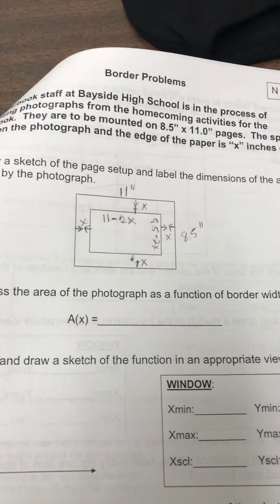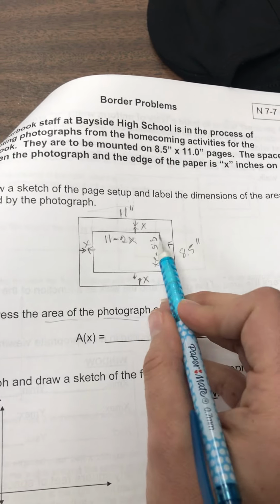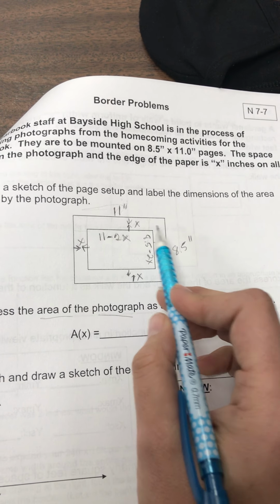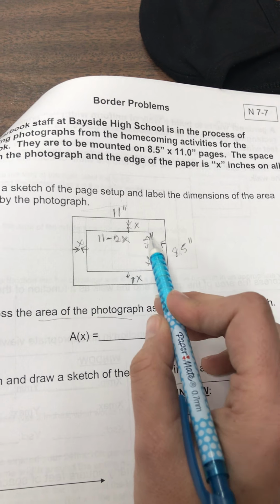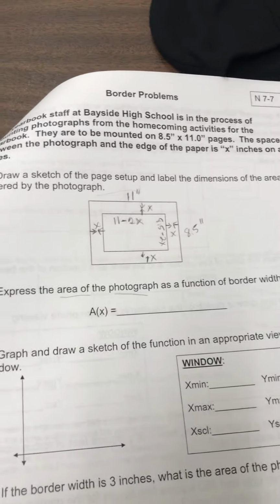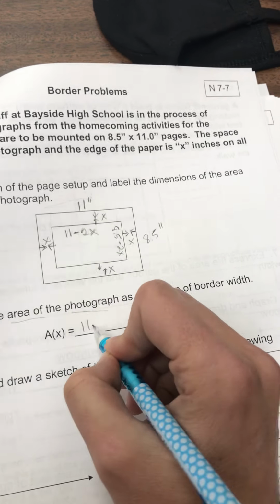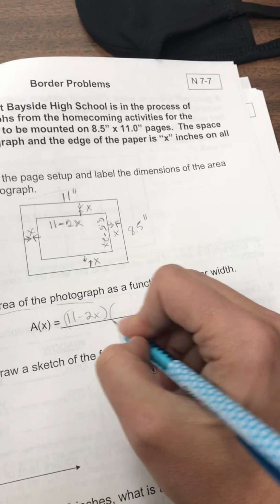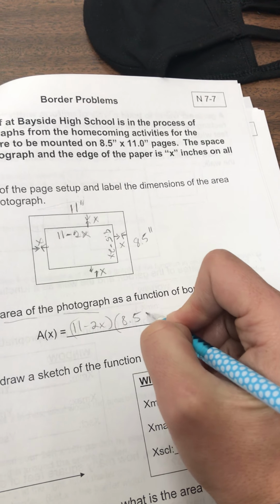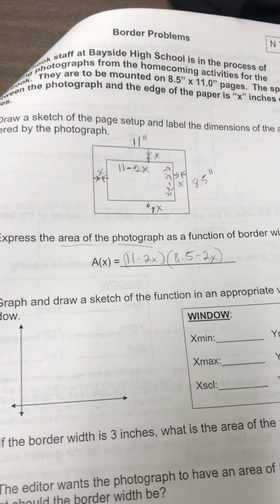So now we've labeled our diagram. Express the area of the photograph, and the photograph is the inside area. This is the outer edge of the paper, and this is your border. Inside here, this box inside is your actual photograph. So the area of your photograph is going to be your length, which is 11 minus 2X, times your width, which is 8.5 minus 2X. Okay, so you're going to graph those.